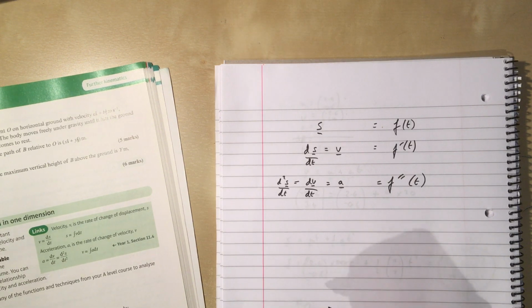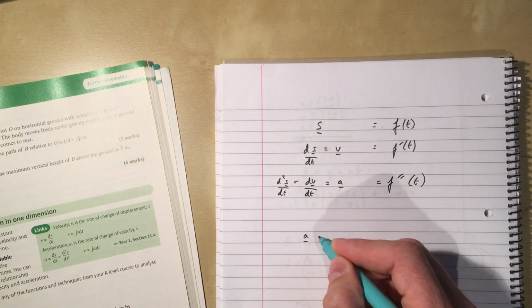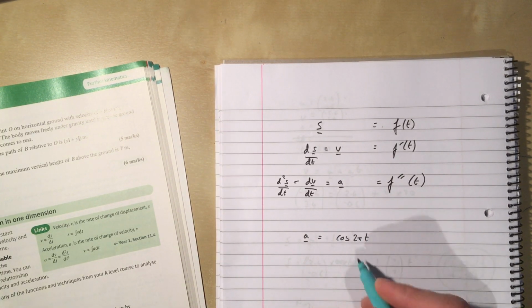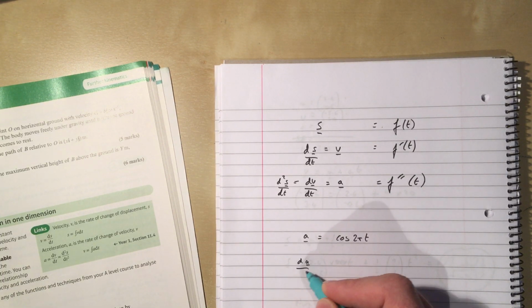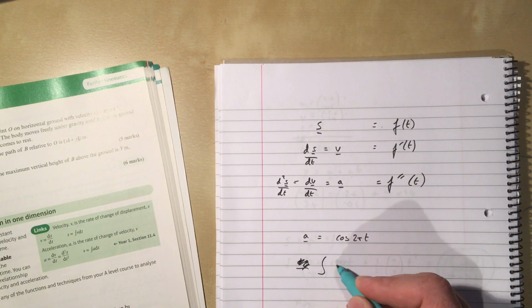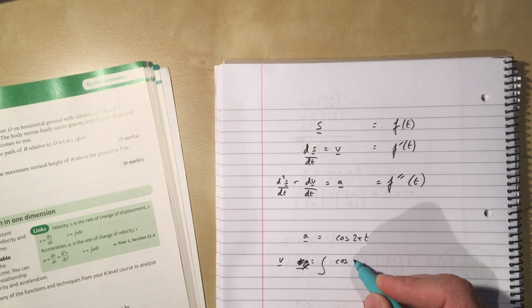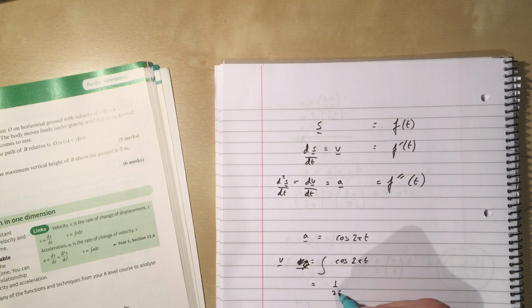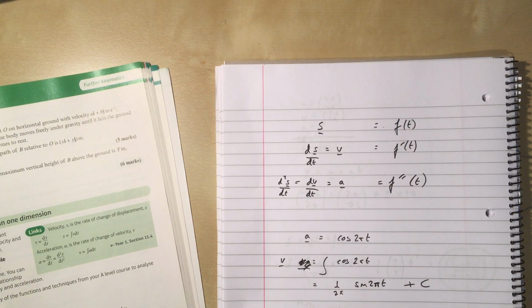But we can now integrate and differentiate things like the one in example 5. So in this case, they give us acceleration is cos of 2 pi times t. So if I wanted to find the velocity, I need to use my A level instead of AS level techniques. So the velocity is going to be the integral of acceleration, which is the integral of cos 2 pi t, which is going to be 1 over 2 pi sine 2 pi t, because remember 2 pi is just a constant, and don't forget to add on your constant of integration.